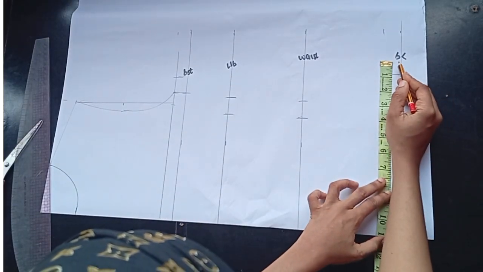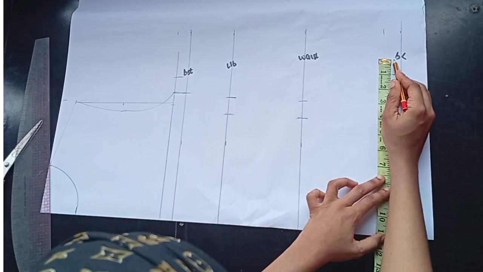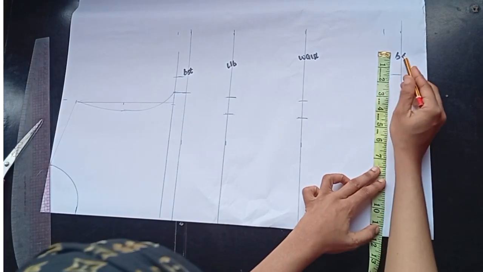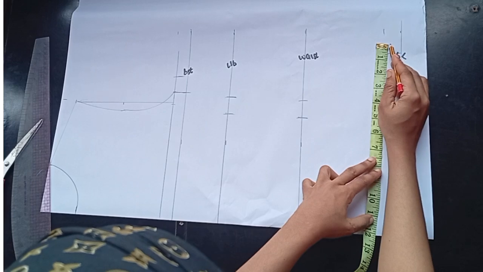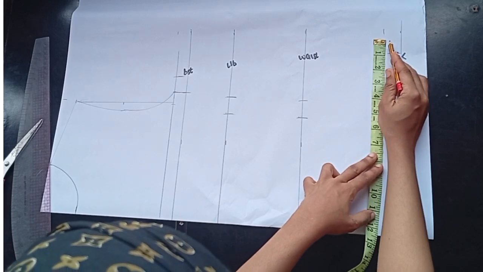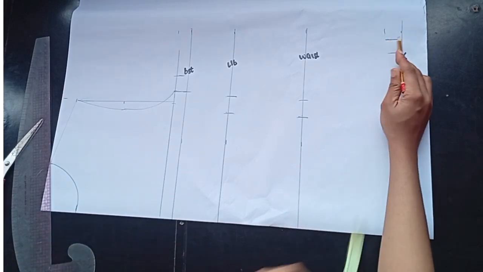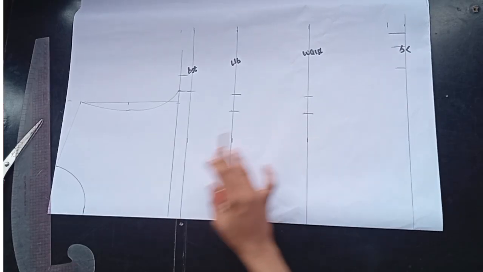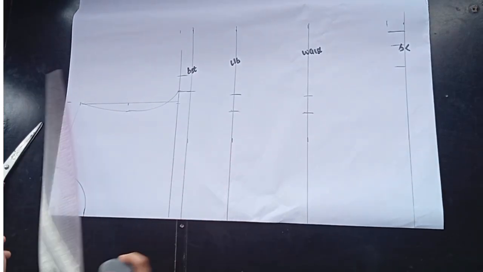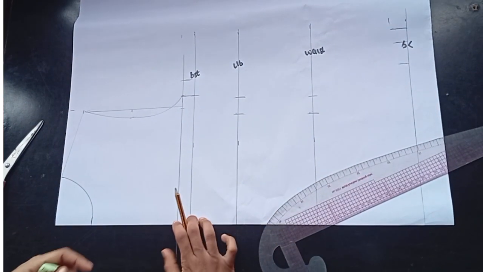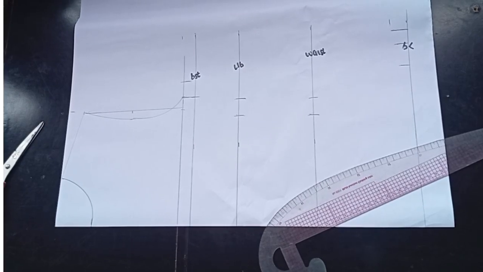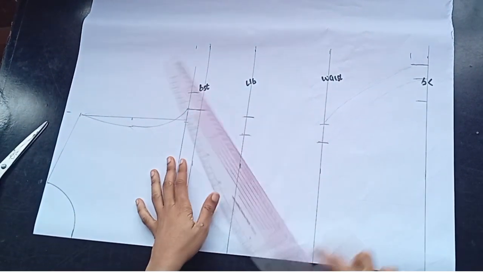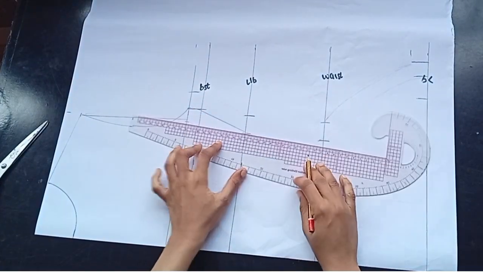At the hip, I added my hip circumference divided by 4. Then I added an additional 1.5 inches, then 1 inch for my sewing allowance. But after marking this 1.5 inches, I'm going to go ahead to reduce it to 1 inch. So the reason why I added that extra 1.5 inches is because if you notice at the lower part of this dress, the hip area is very free. It's not like fitted. It gave this conical effect.